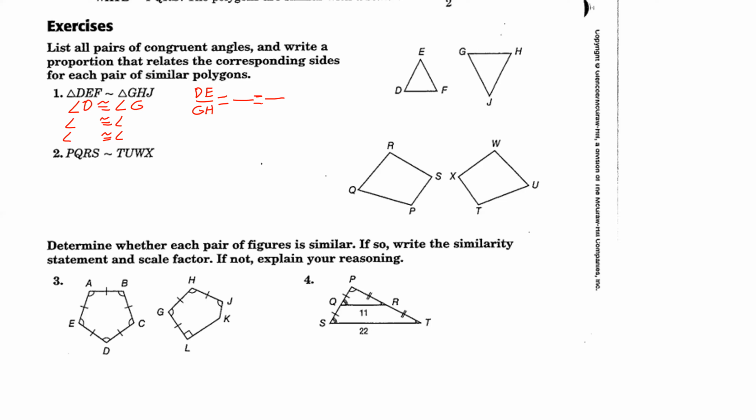Let's go through these couple. So on that first one, we had D was congruent to G. E would then be congruent to what? H. And what's the last one? F and J. Now, did you look over here at the figure to do that? No. Is there anything marked on the figure? No, the figure's not really telling us anything right now. So where do you actually have to look in order to figure this out?